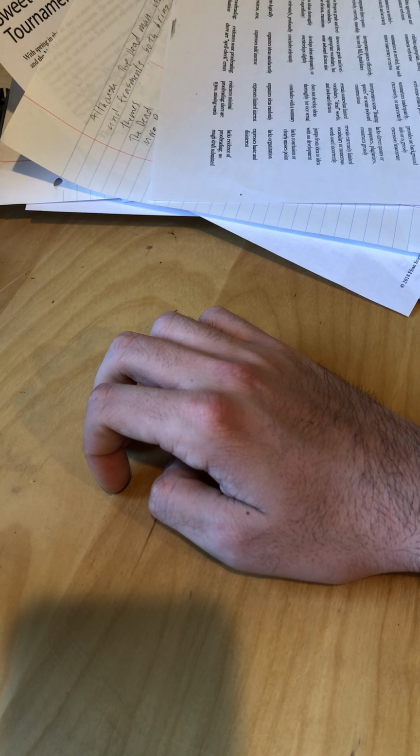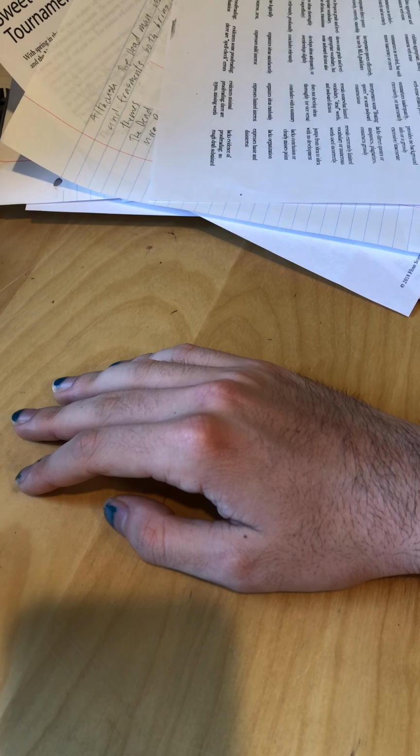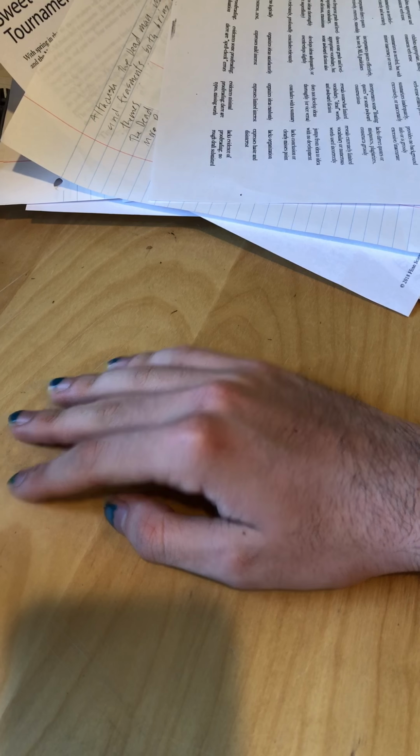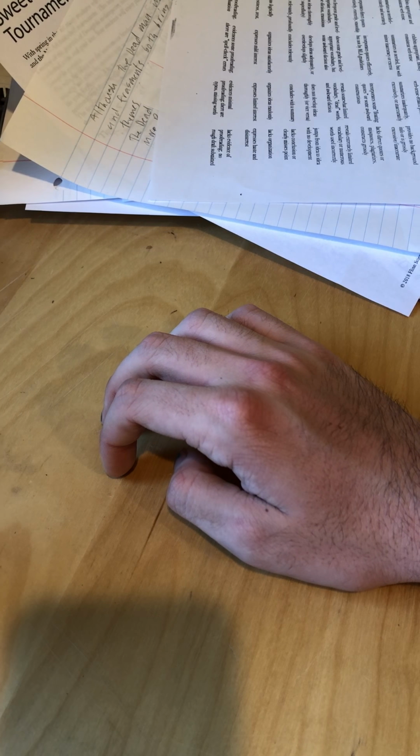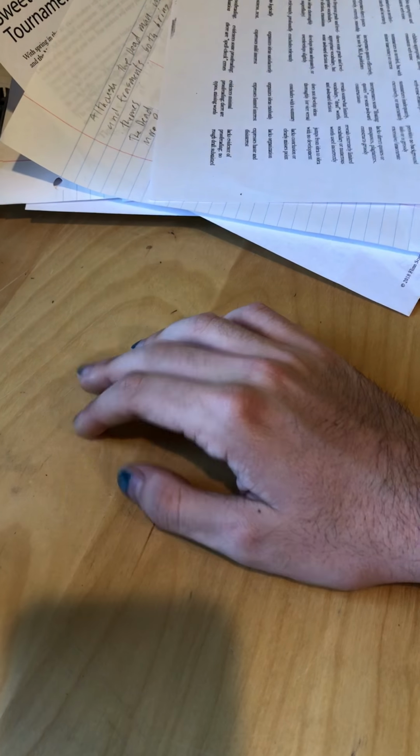Say your dad is blonde, your mom has red hair, and the kid has red hair. That means your mom's hair color allele beat out your dad's. So yeah.